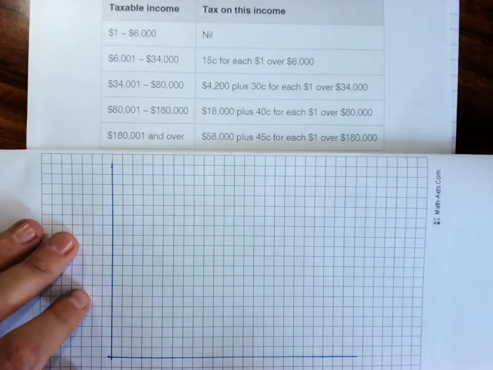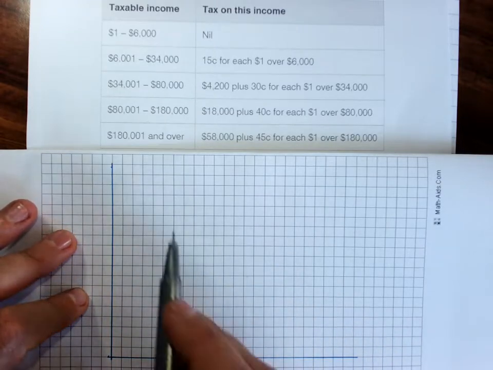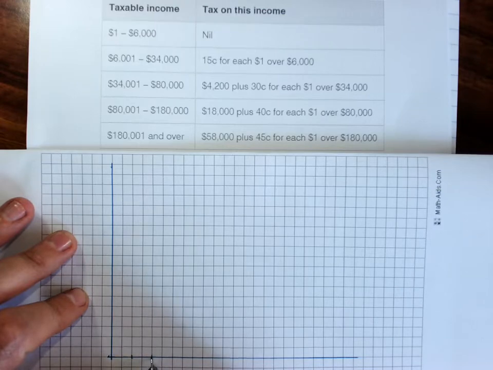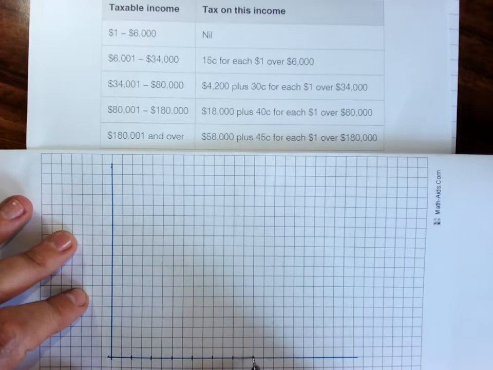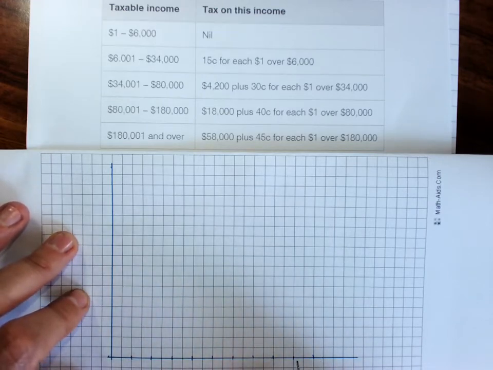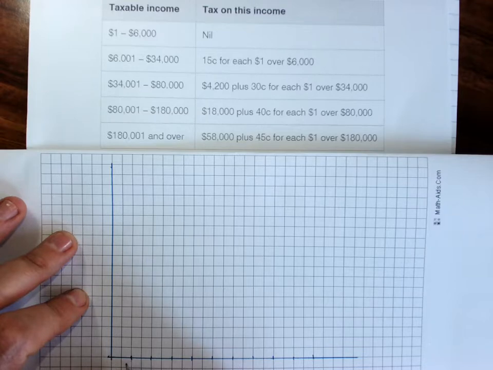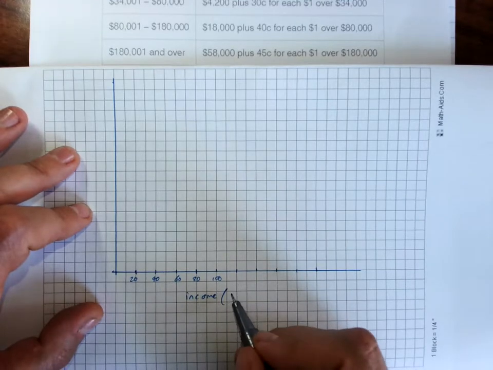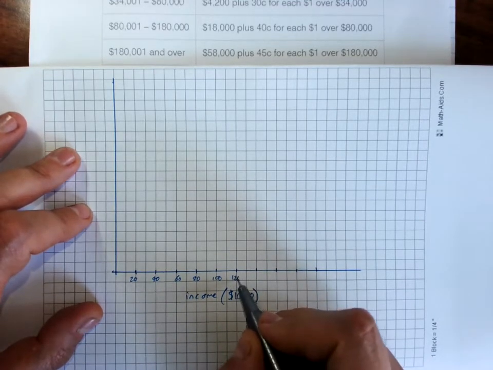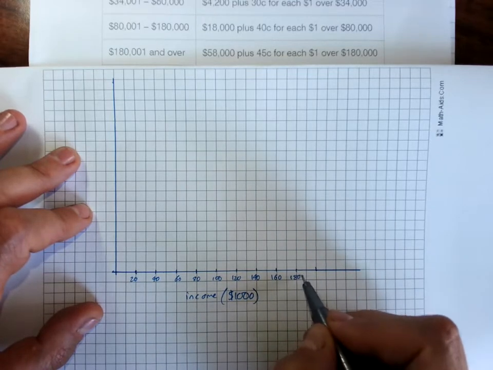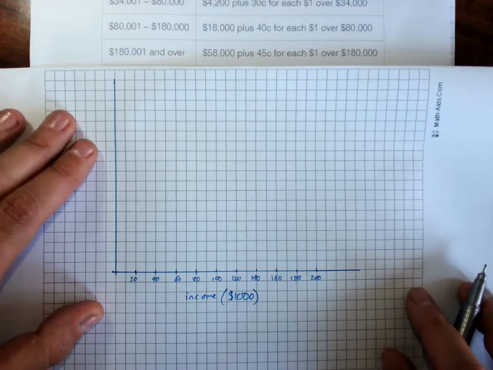So we will graph an income, let's say up to 250,000 or 200,000, something like that. So if each of those are 2,000 times 10, I'll get 20,000. That doesn't work. So each of those would have to be 20,000. So this is in thousands. So we're going up at least to 200,000 there.